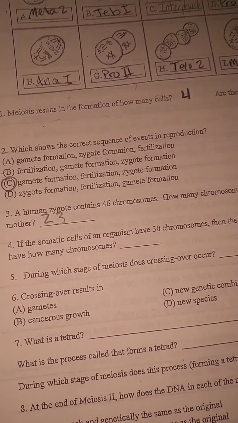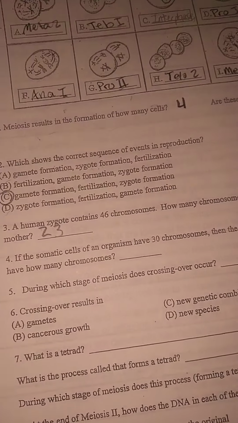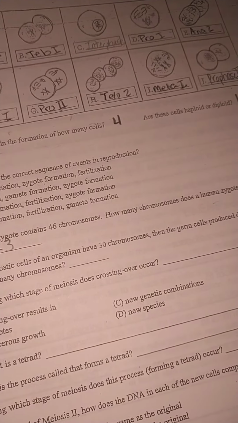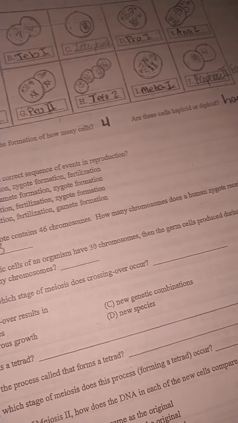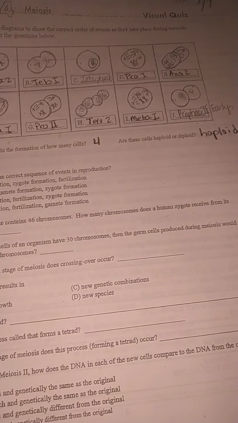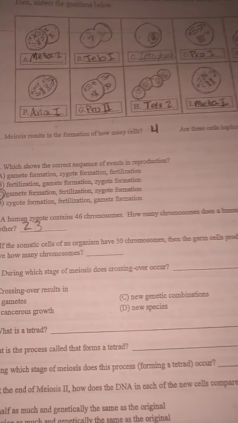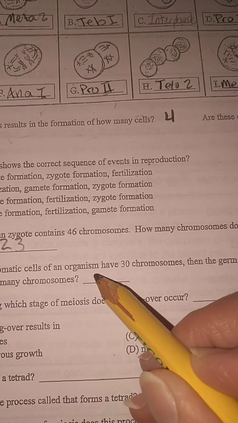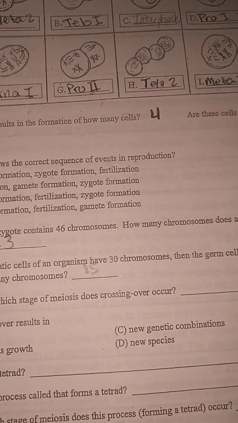Number 4 says, if a somatic cell of an organism has 30 chromosomes, remember somatic cell means body cells, that's all the body cells. Somatic cell has 30 chromosomes, and the germ cell produced during meiosis would have how many? Well, the germ cells are going to be haploid. They're going to have half as many. So if the somatic cells have 30, germ cells are going to have 15.